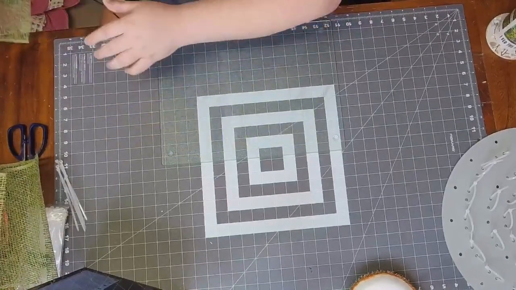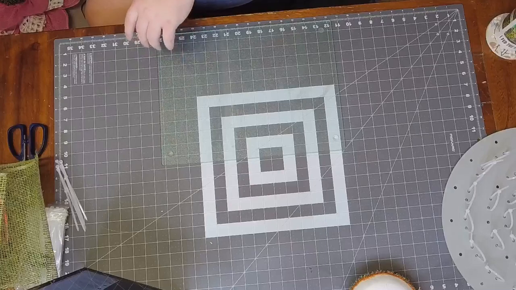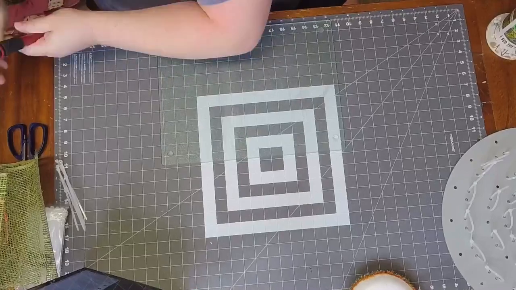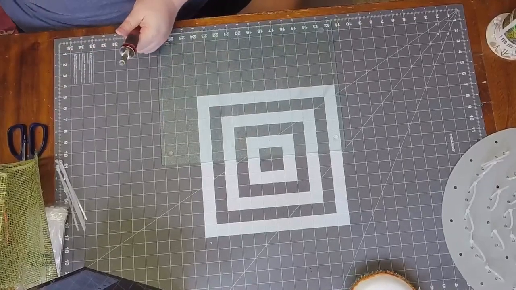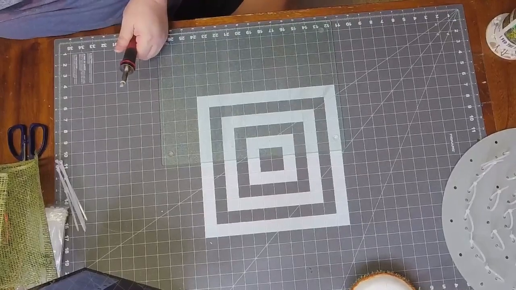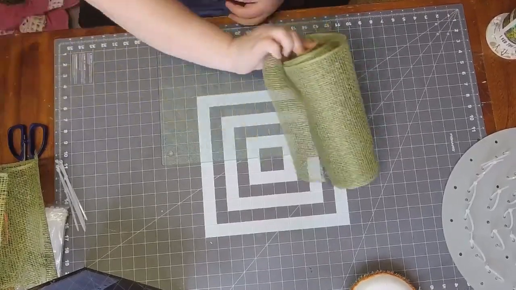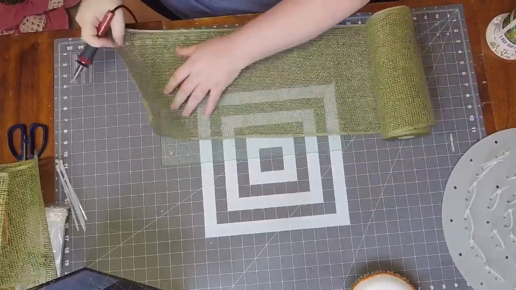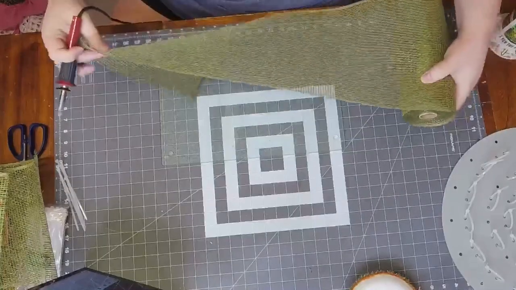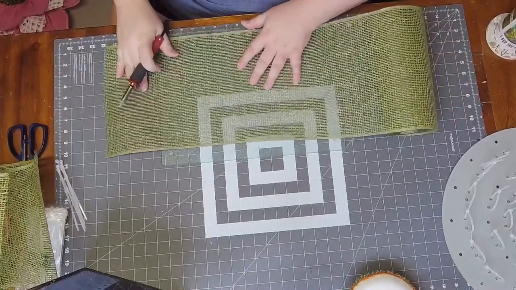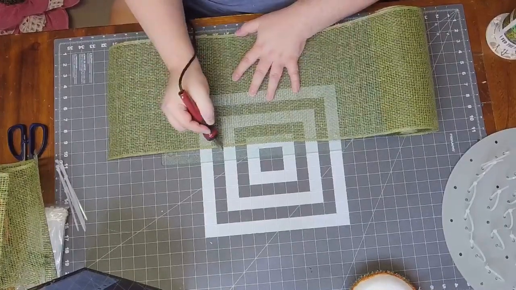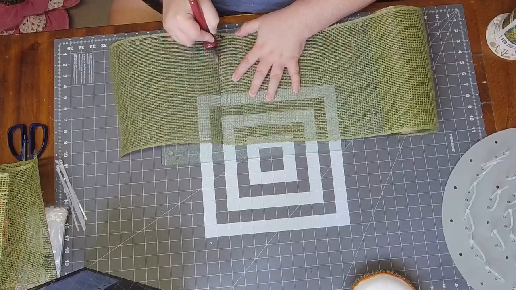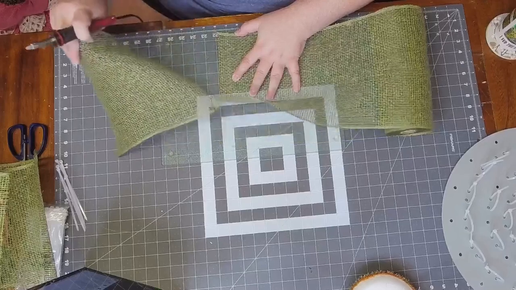I don't think that's 10 inches. Nope. Grab my roll. 4. 5.